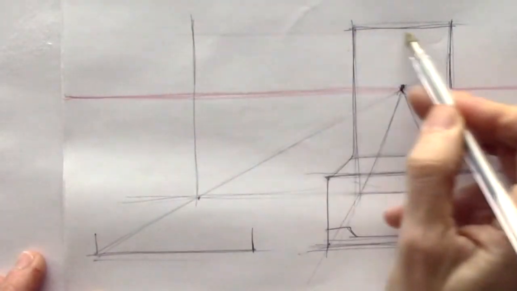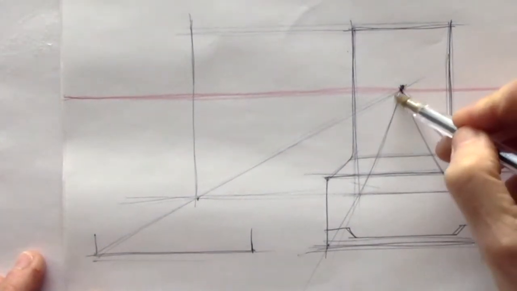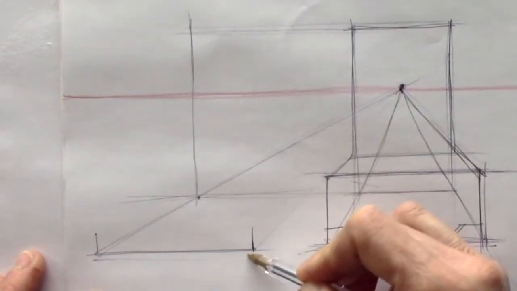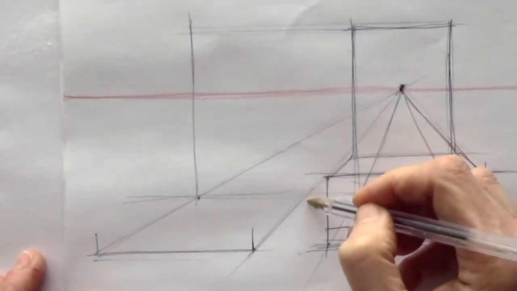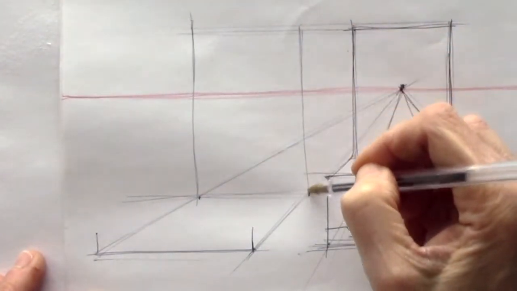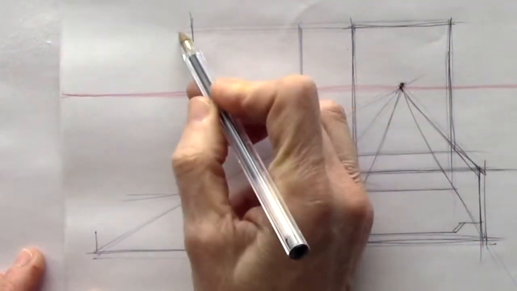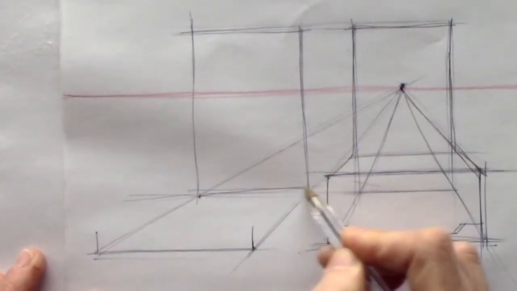And my header stops here. And if I want to find the other side of the header, I just go like this to that vanishing point. So vanishing point gives you everything. So that gives me that. And that's how we could have done it this way.